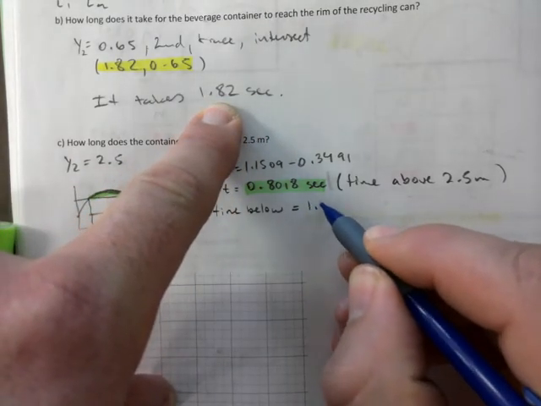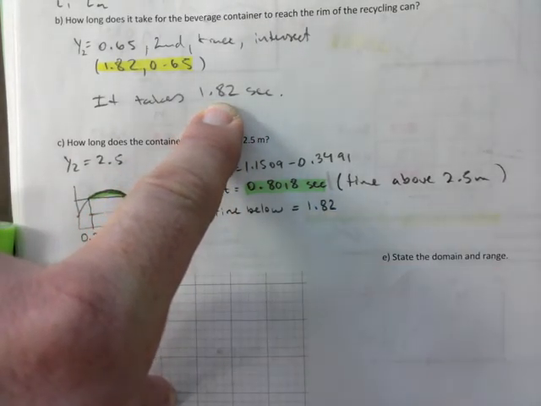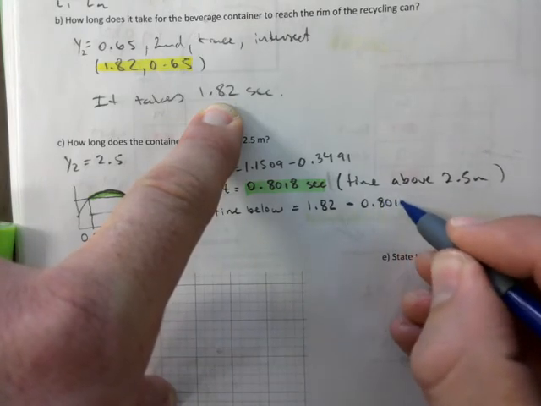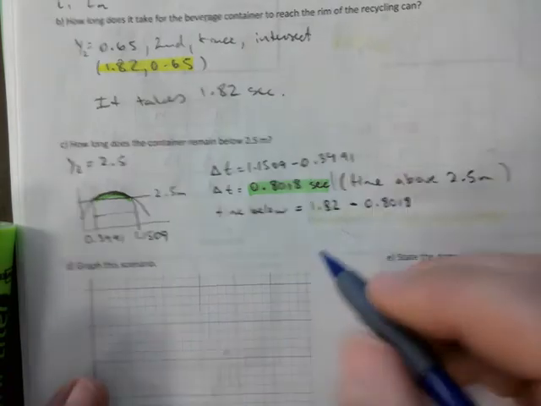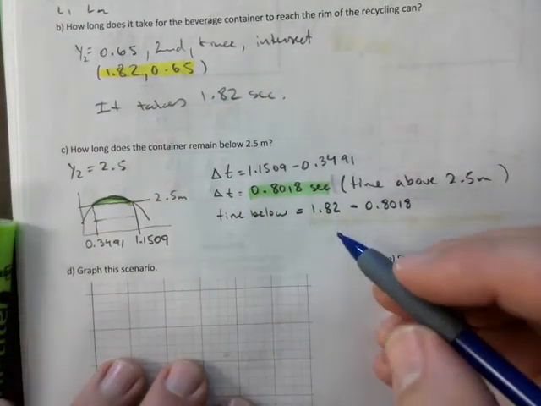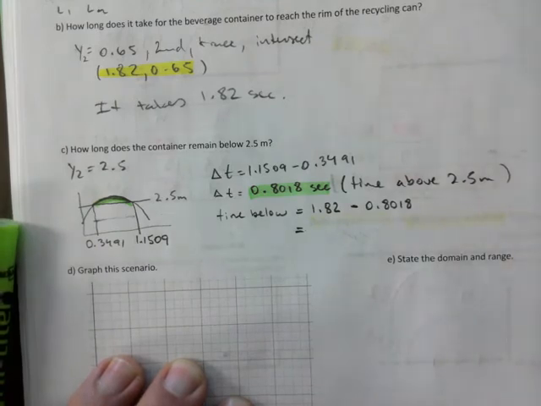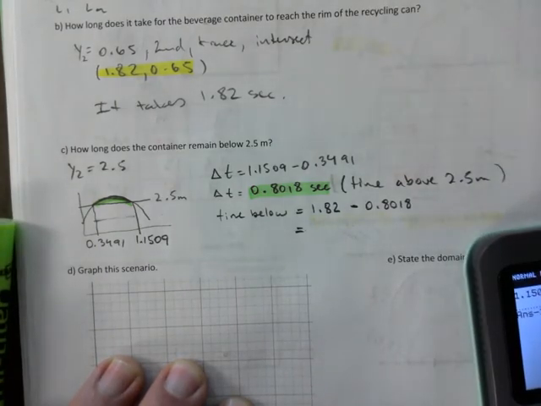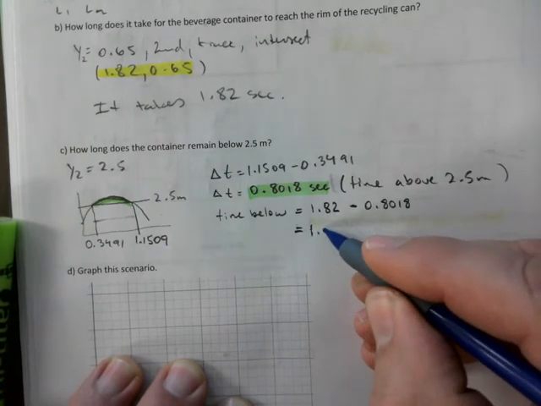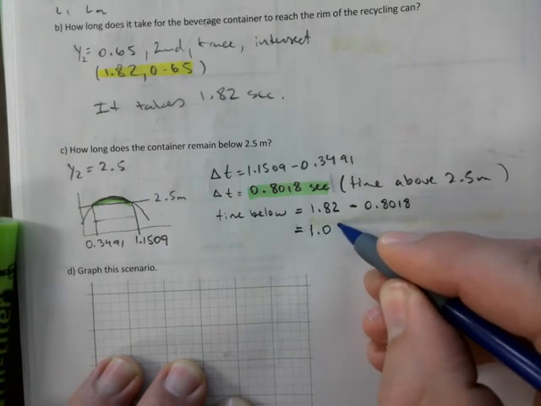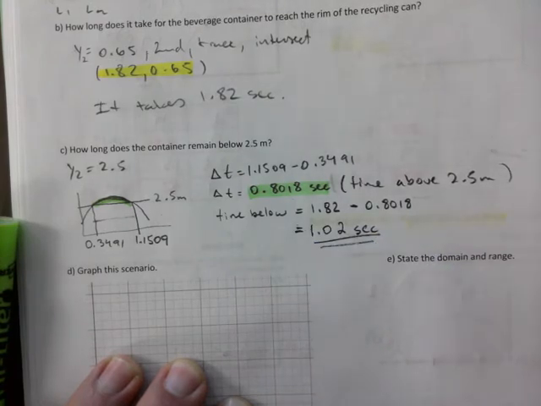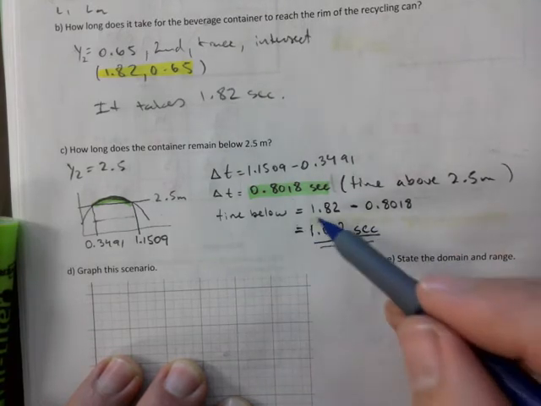So we're going to take the total time this thing was in the air and subtract 0.8018. And I can use the 1.82 because I'm using it from a previous answer, and then it's fine to have it rounded. And so that is 1.02 seconds. This is the final answer right here.